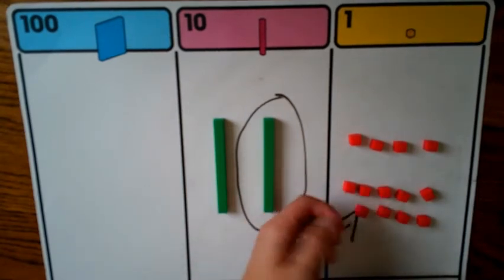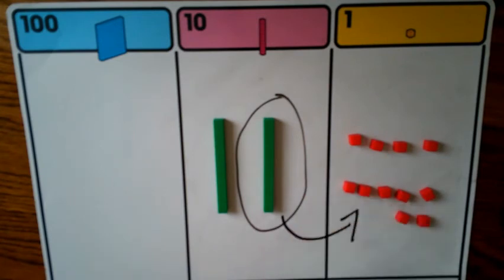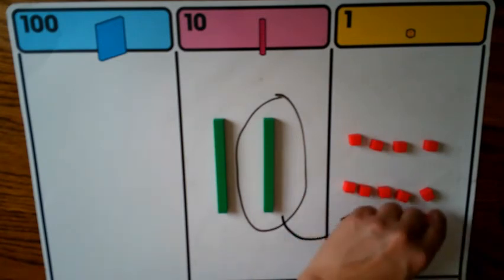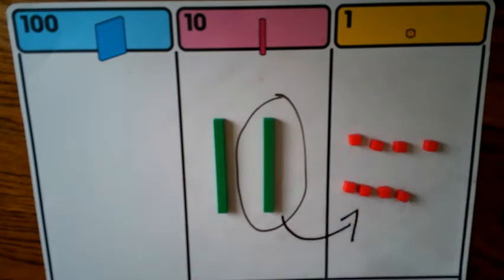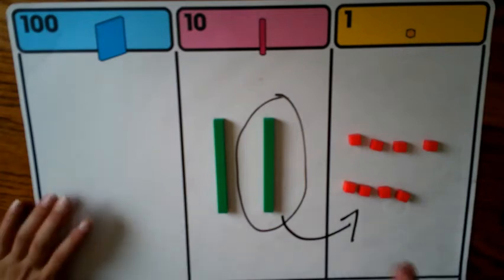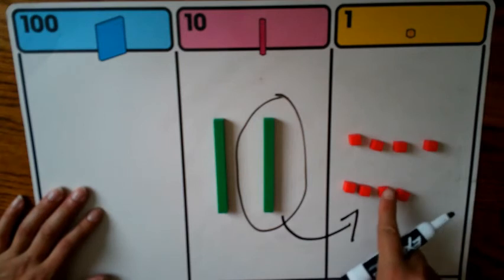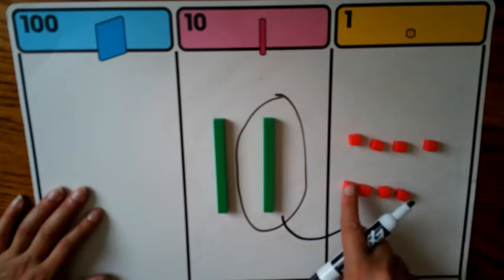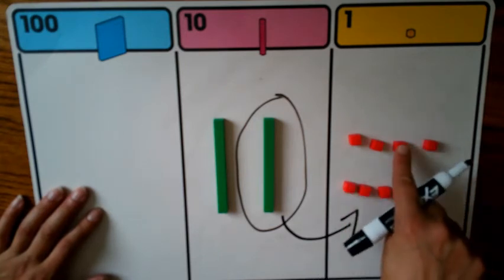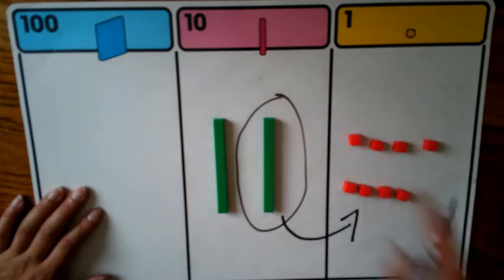Here we go. 1, 2, 3, 4, 5, 6. So how many ones do we have left? Let's count them up. 1, 2, 3, 4, 5, 6, 7, 8. There are 8 ones left over.